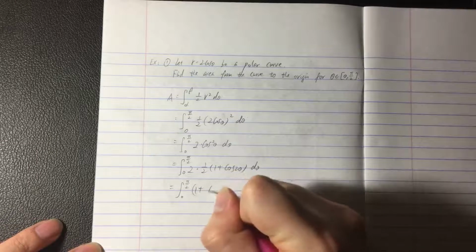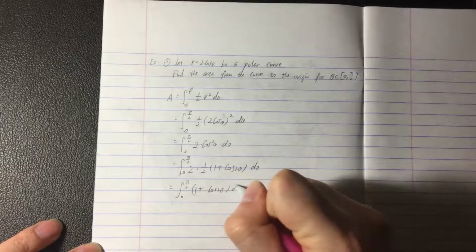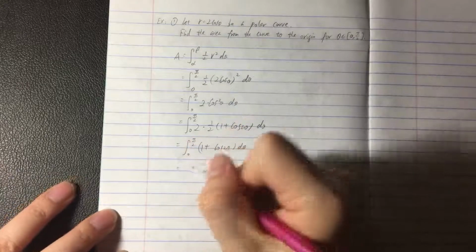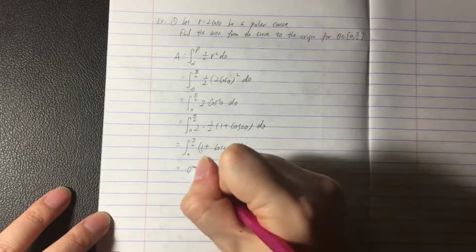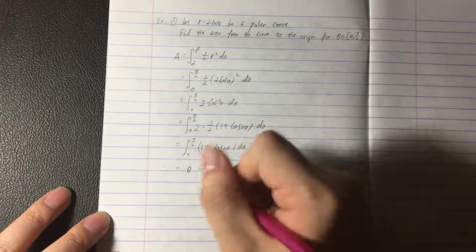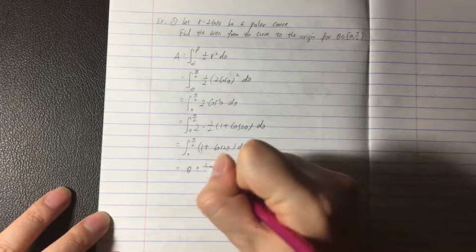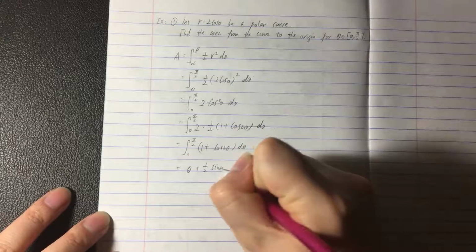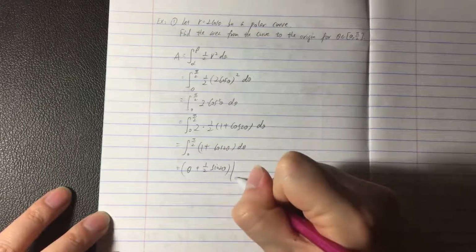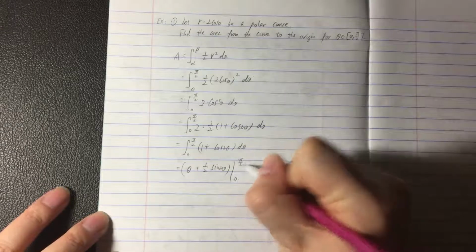So I get 1 plus cosine 2 theta d theta. Next, take antiderivative. Antiderivative of 1 is theta. Antiderivative of cosine 2 theta is half of sine 2 theta. Then evaluate when theta is from 0 to pi over 2.